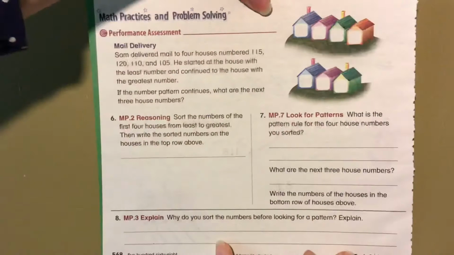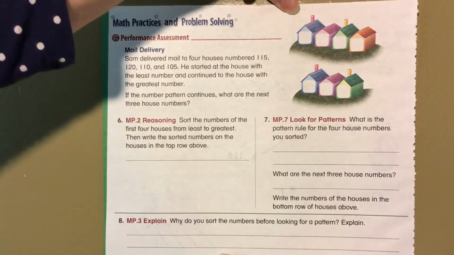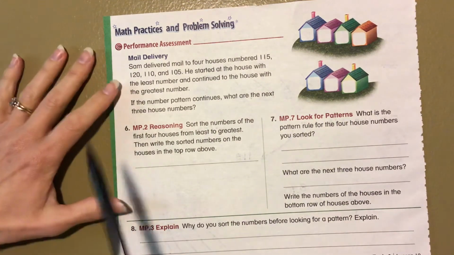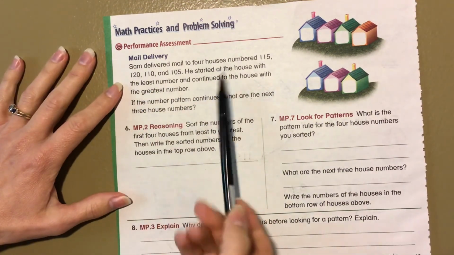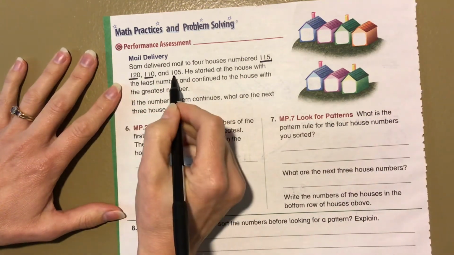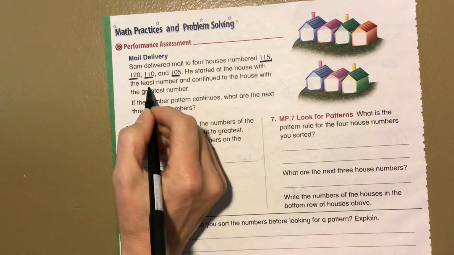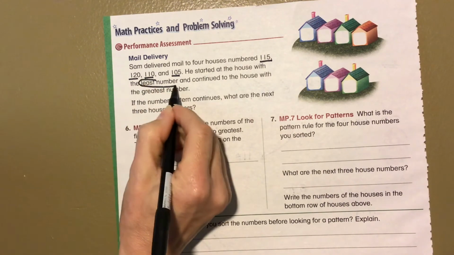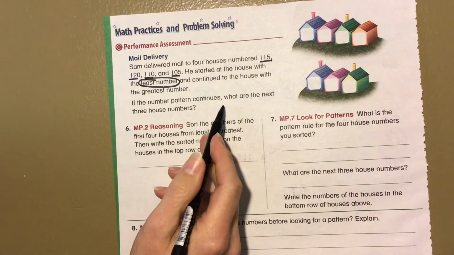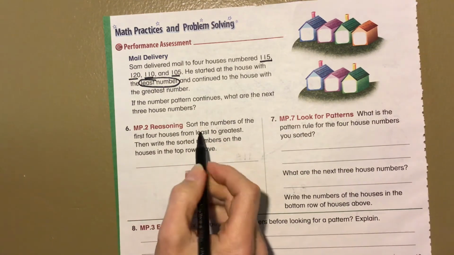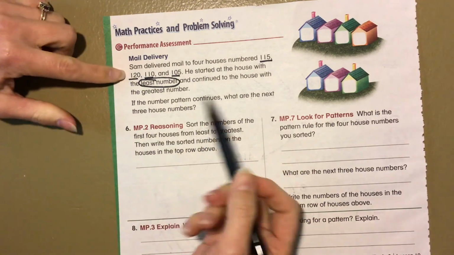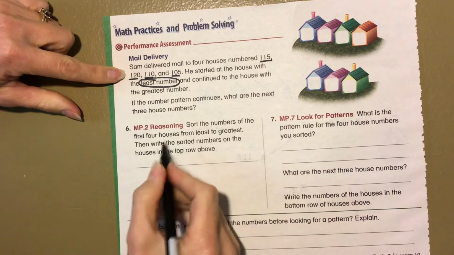This is our performance assessment practice. So, mail delivery. Sam delivered mail to 4 houses numbered 115, 120, 110, 105. He started with the house with the least number and continued to the house with the greatest number. If the pattern continued, what are the next 3 house numbers? So we need to sort the numbers of the first 4 houses from least to greatest first. Let's go ahead and do that.